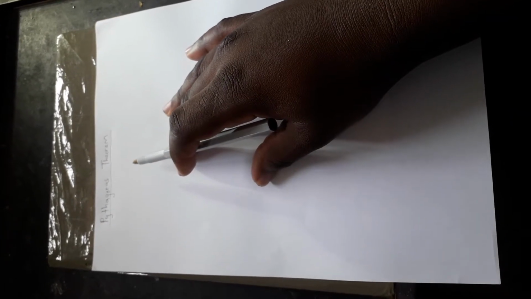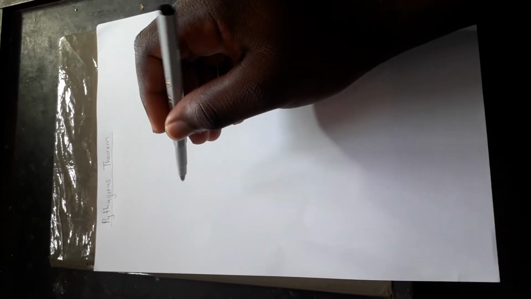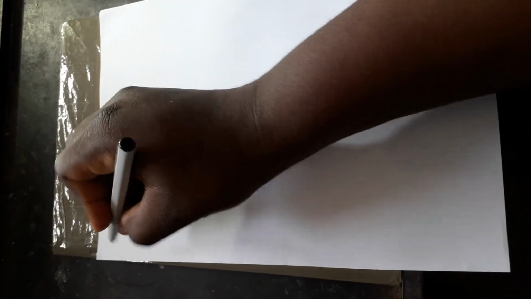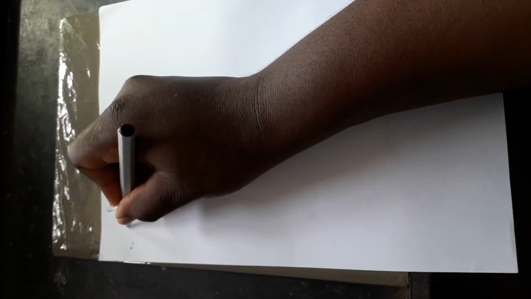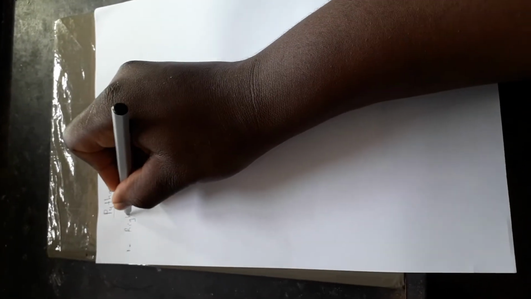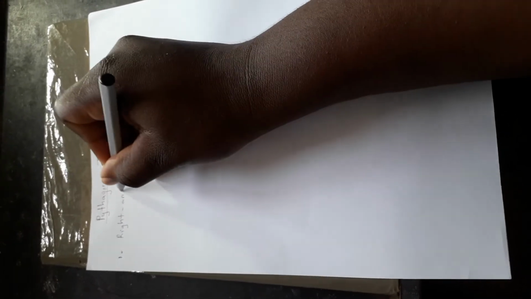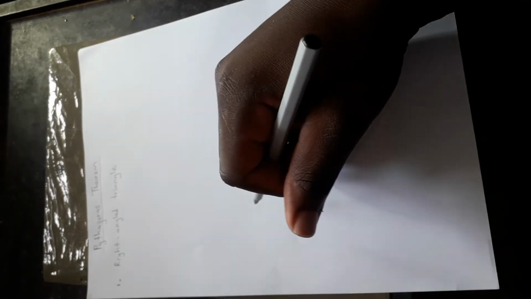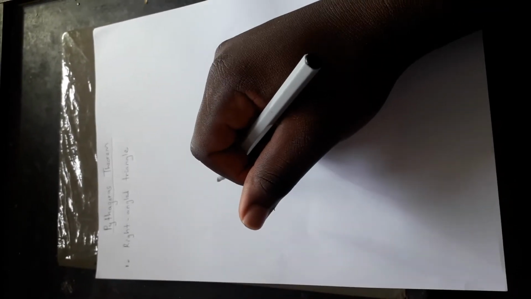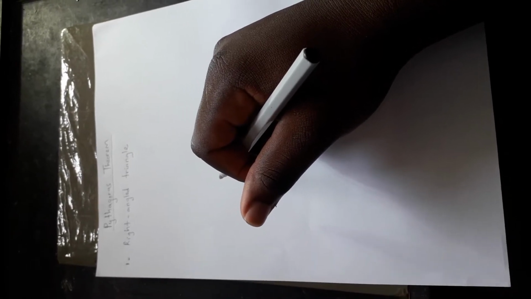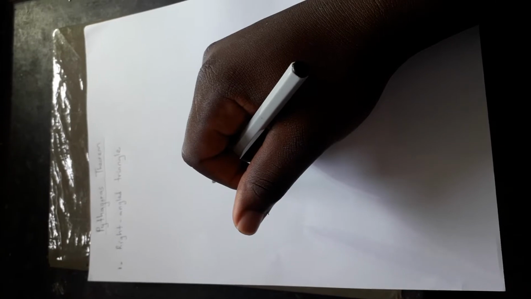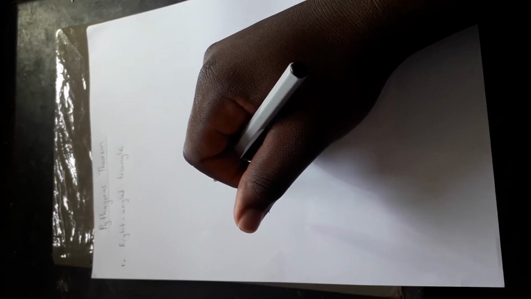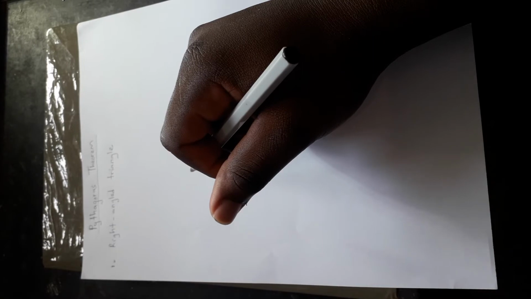So when we talk about the Pythagoras theorem, the first thing which we should be cognizant of is, number one, we are going to be talking about a right-angled triangle. There are mainly three types of triangles which we are not going to be discussing. Our focus is directed to a right-angled triangle.